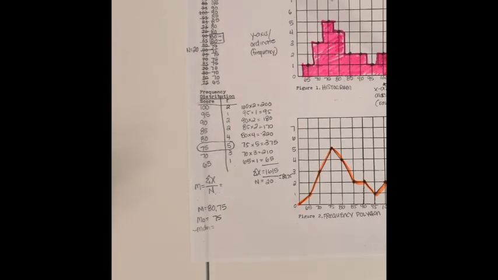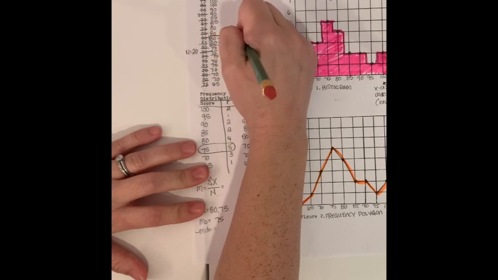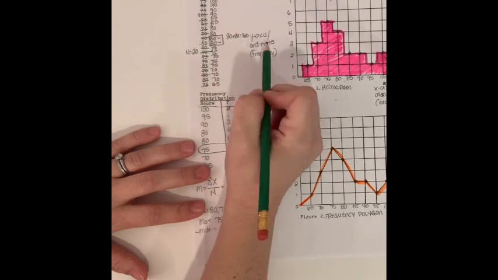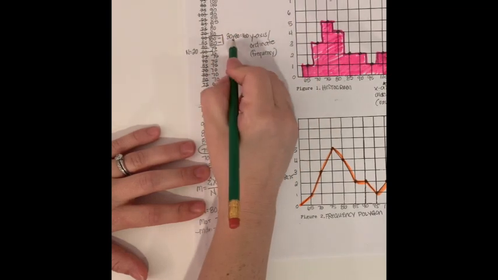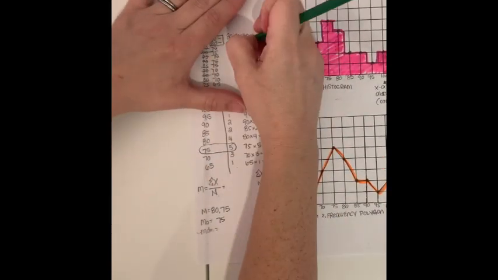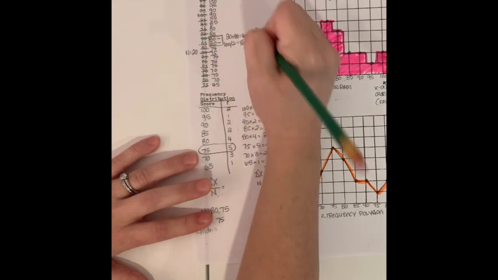But if I had 2 in the middle that were different, what I would do is take the mean of those 2 values, and that's going to be our median. So if I add 80 plus 80, it's 160, and then I divide by the number of numbers in my mean calculation. So I would divide that by 2. You know what, let me do it this way so it's not so messy. 160 divided by 2 is 80, of course.